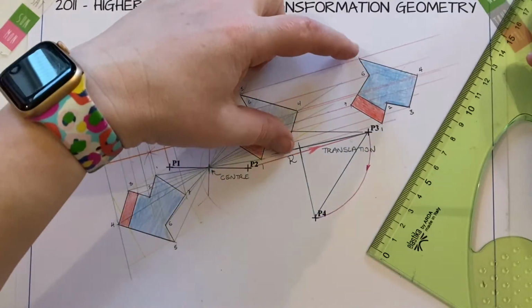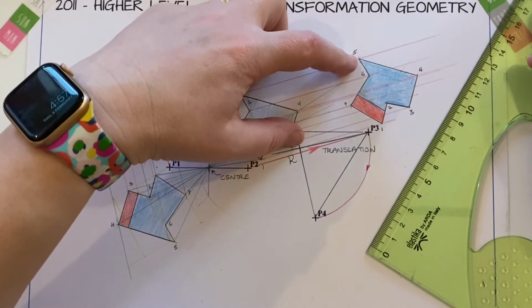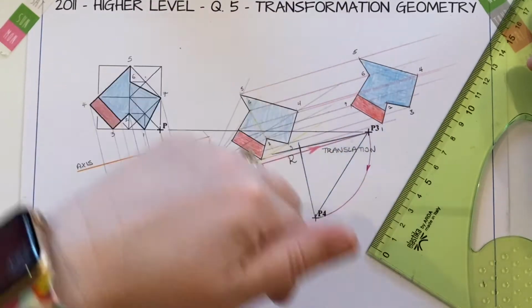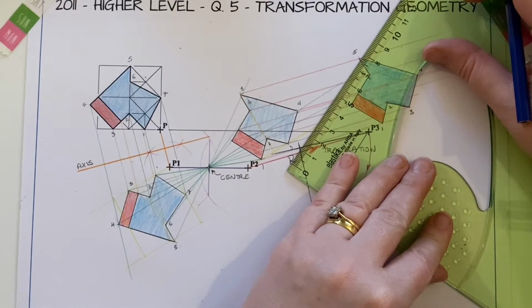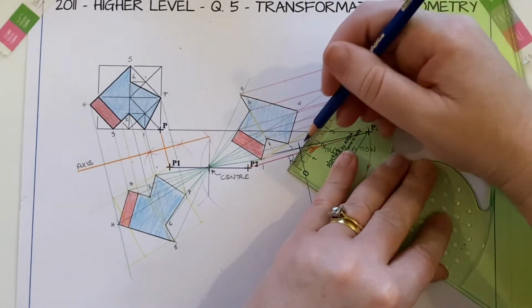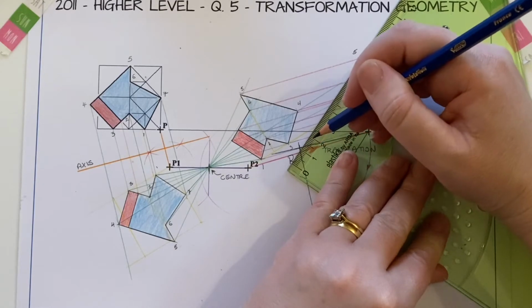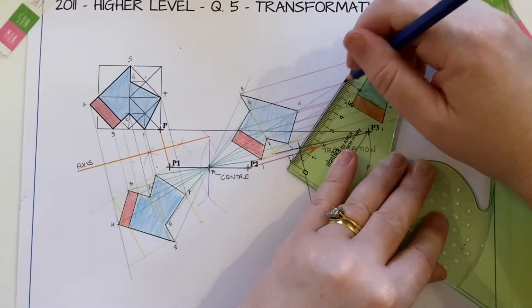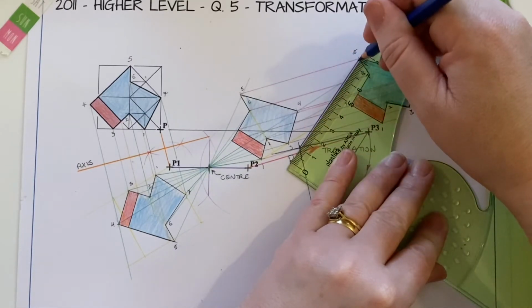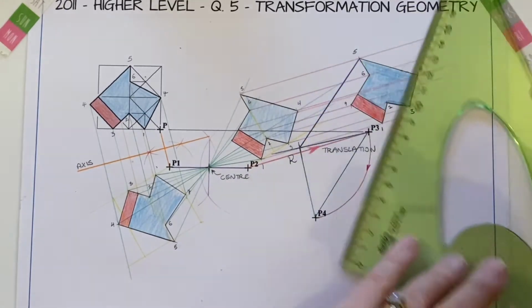So I'm going to start with point 5. And the reason I'm going to start up there at point 5 is it's the one that's furthest away from everything. And I want it to be kind of fairly visible. So the first thing I'm going to do now to rotate every other point, I'm going to take the rotation point and join it to point 5. So there's the first line. Now I'm changing the color of my pencil. I'm doing that on purpose. So this is purple. Keep that in mind.